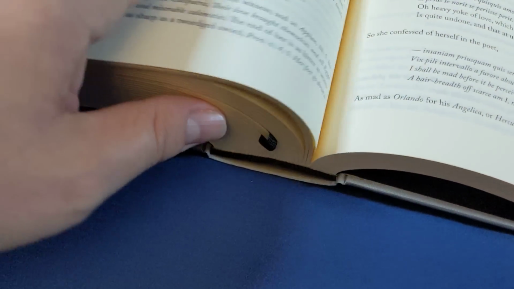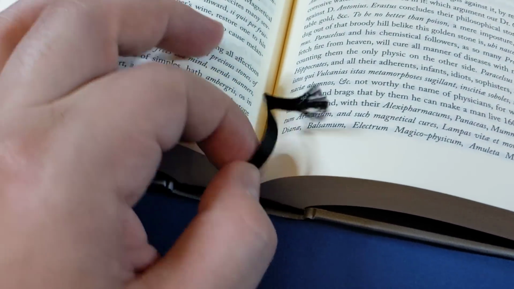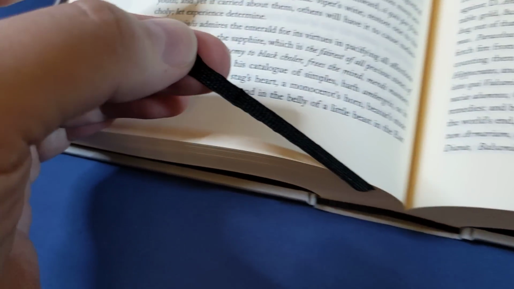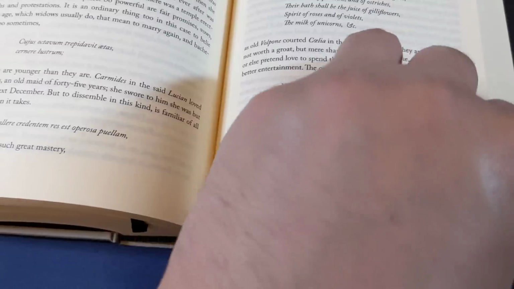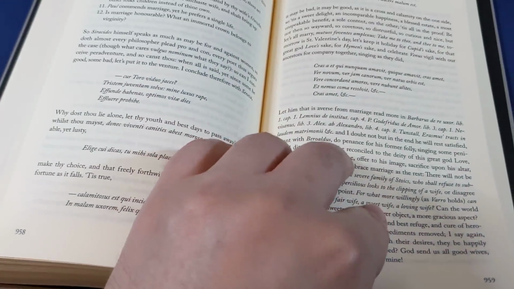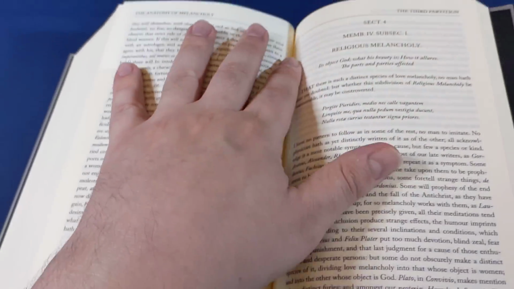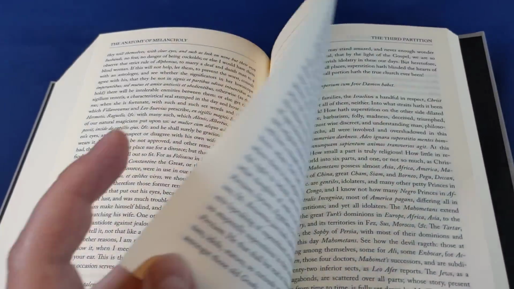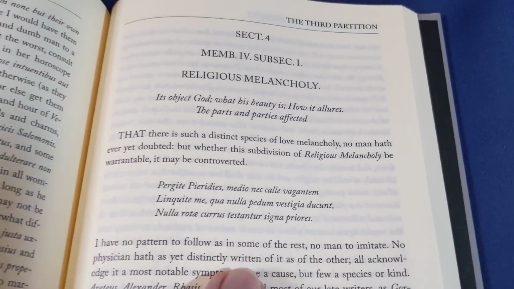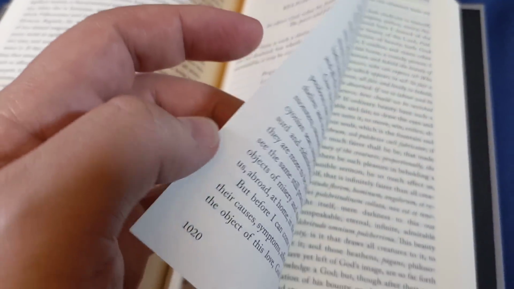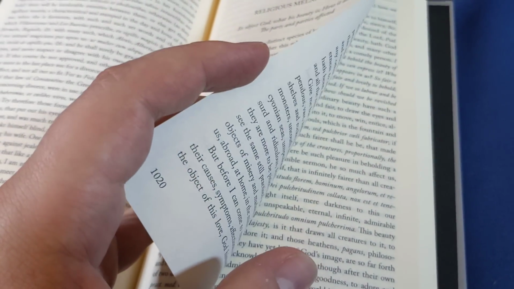Yeah, we've got this very nice black ribbon, as with most of the Black Letter Press books. The paper is just really, really nice. Not super thick, but it feels like really nice quality.